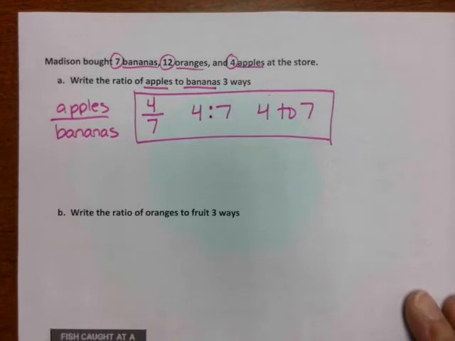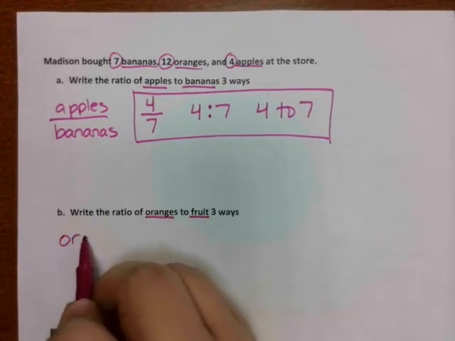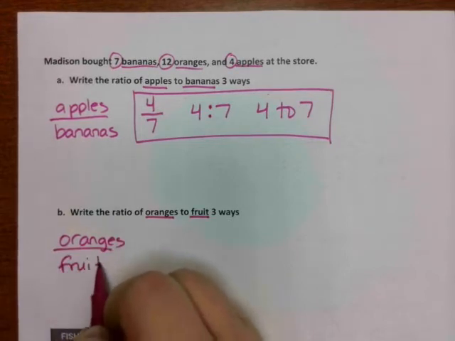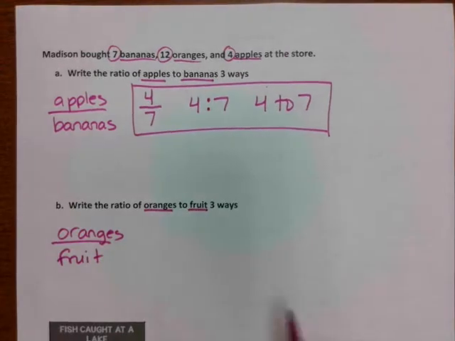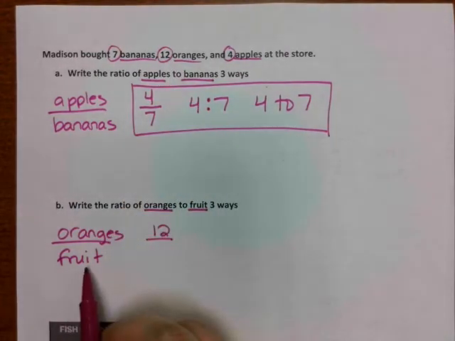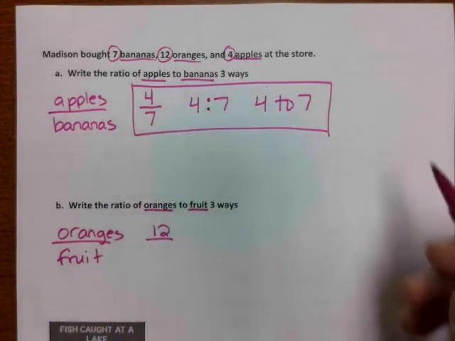All right, B says write the ratio of oranges to fruit. So oranges to fruit. The number of oranges was 12, and the fruit is actually everything. It's all 3. Bananas, oranges, and apples are all fruit.